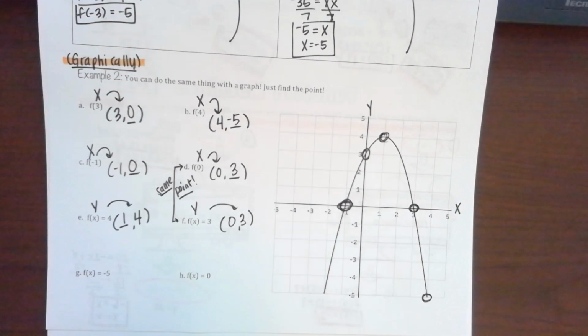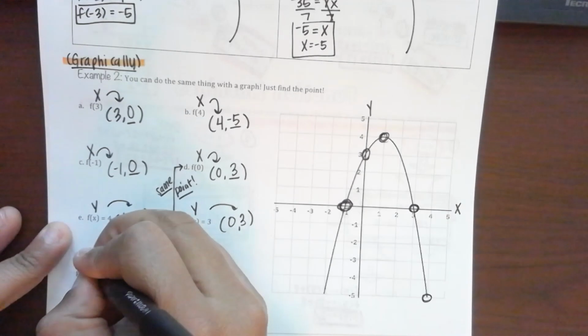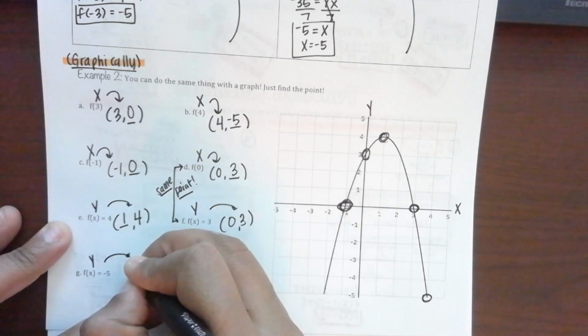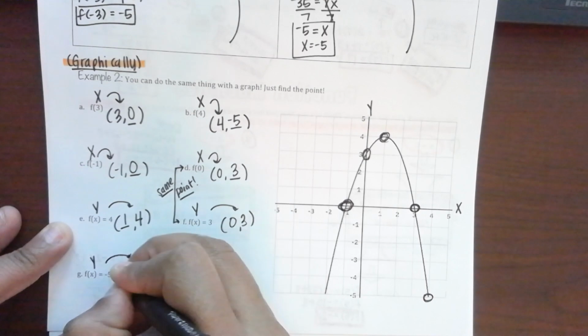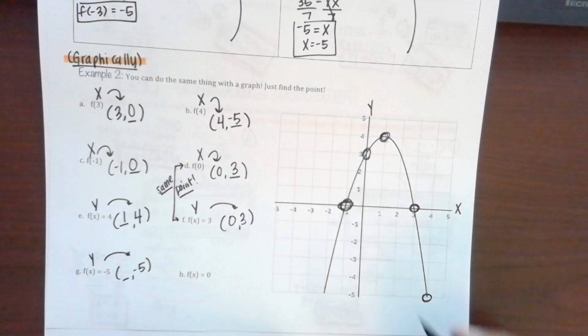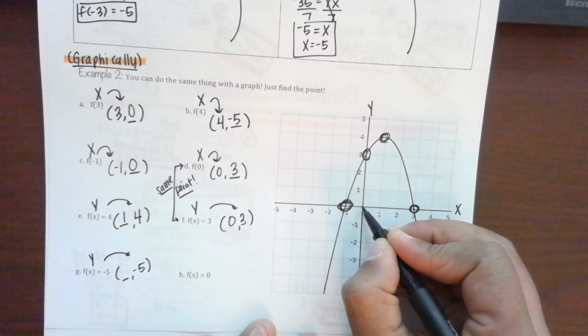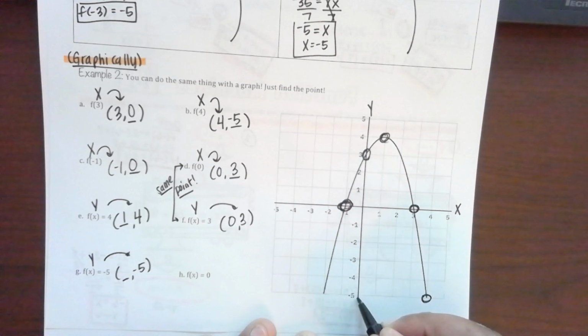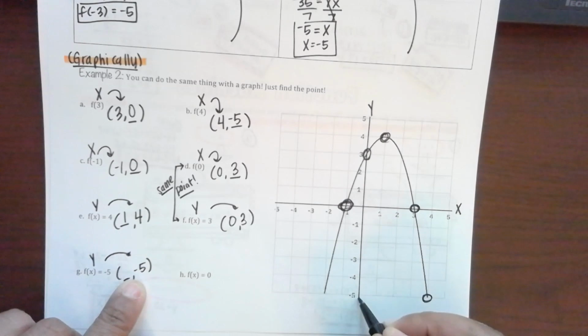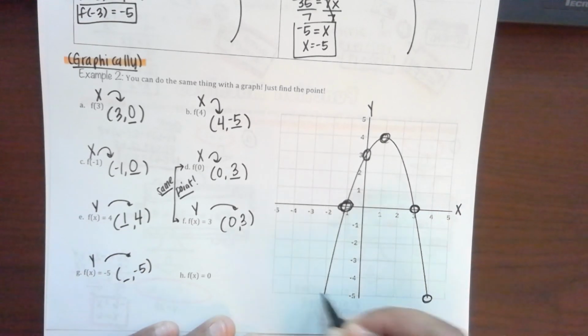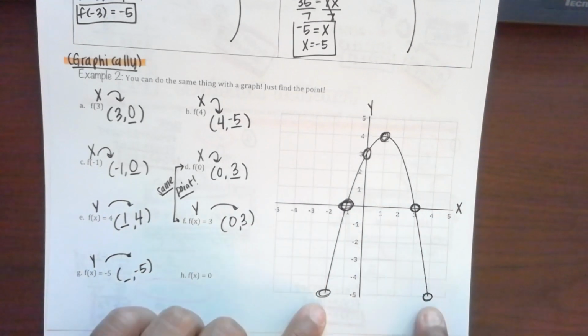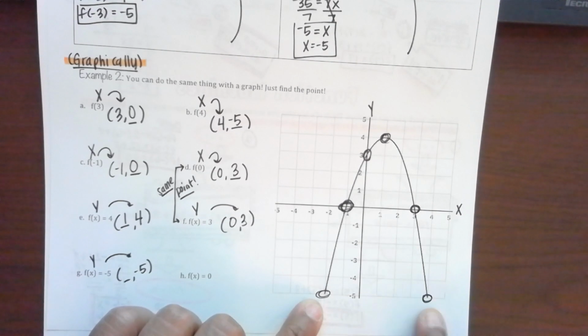G, f of x equals -5. So, did they give you an x or a y? Y. What's y in this case? So we're looking for x, yes? From the origin, where do I need to go? Down. How far? 5, because that's -5. And then, how far? 2. So that makes it a what kind of 2? But do you notice something? Are they at the same y? So how many points should I actually be writing?